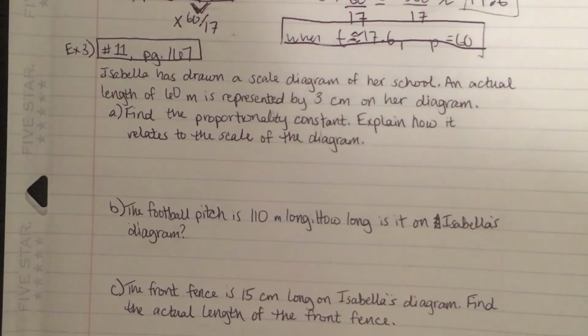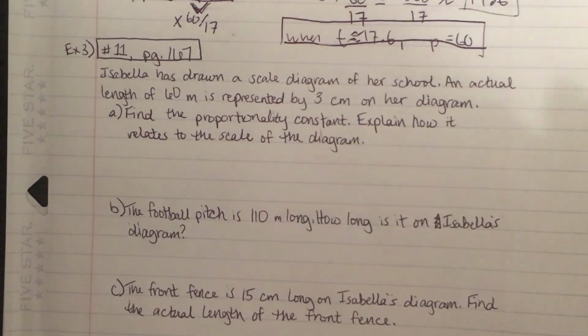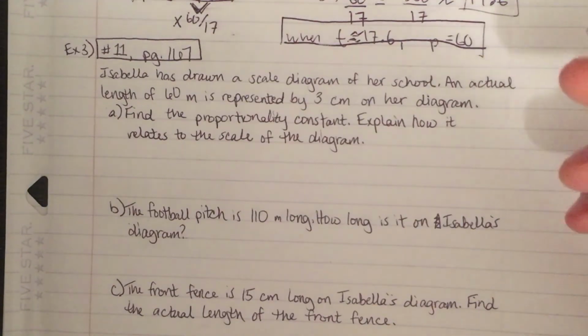So we need to think about, okay, what are our two variables here? We've got the actual length and we've got the scale length. And which one are we going to have to multiply to get the other? When you're setting this up, you've got your two variables, so you need to decide which one you want to take the place of the independent variable and the dependent variable.